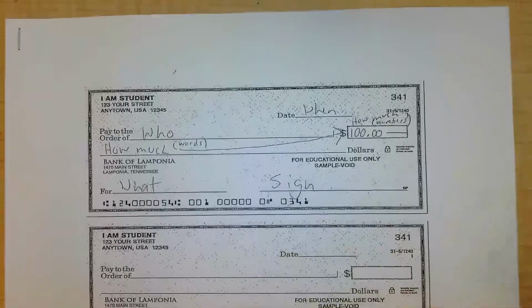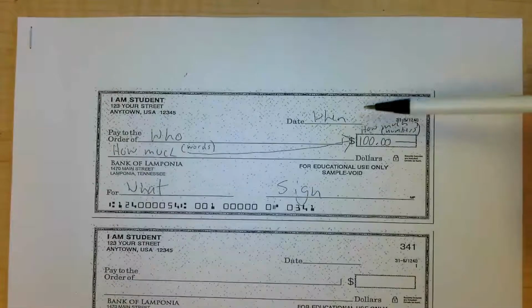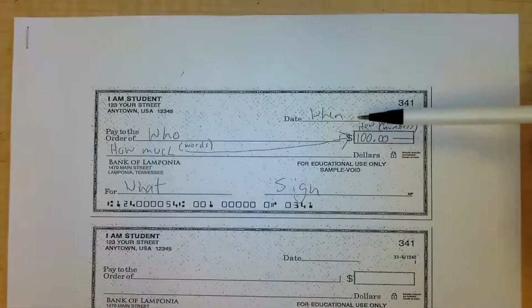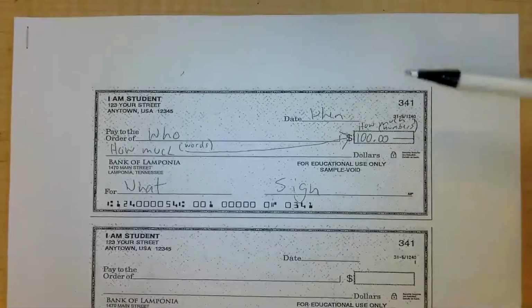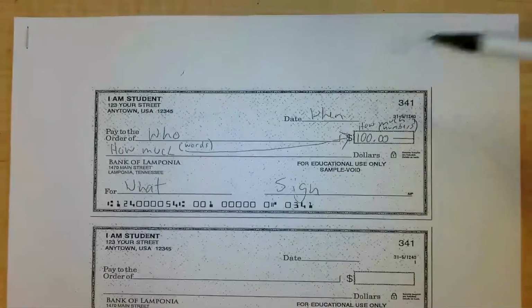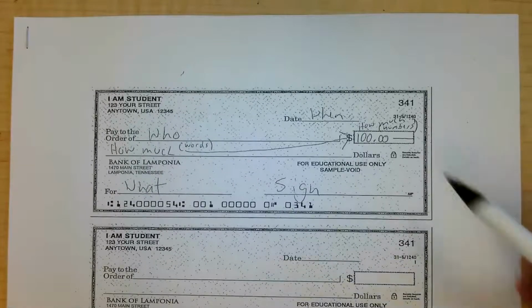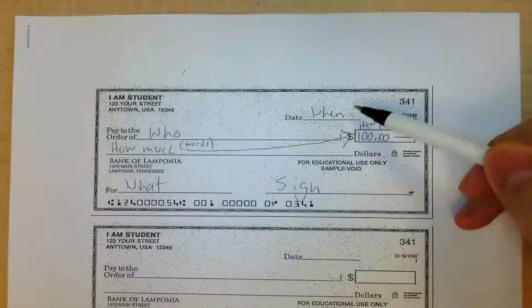So then you'll have a date that is when you want the person to be able to cash the check. It is not necessarily when you're writing the check or today's date. For example, let's say I'm living paycheck to paycheck like 70% of Americans, and I don't want you to cash this check, meaning take it to the bank and exchange it for money, until Friday. I can write, let's say, right now it's June 3rd. I can write June 7th on this check.